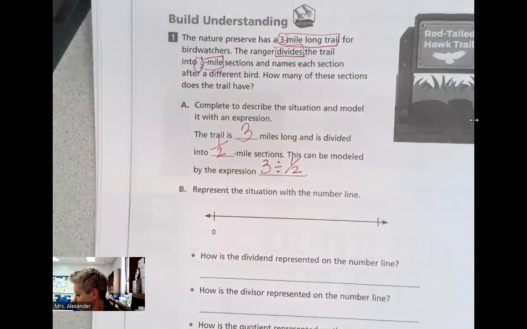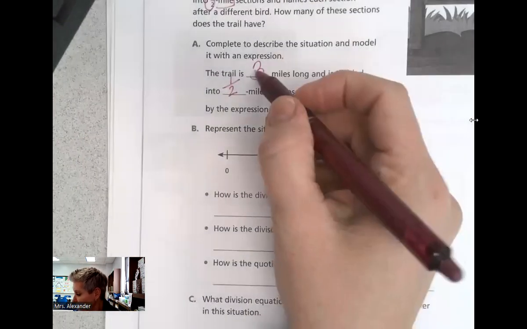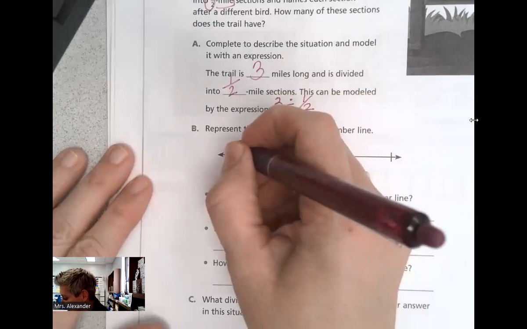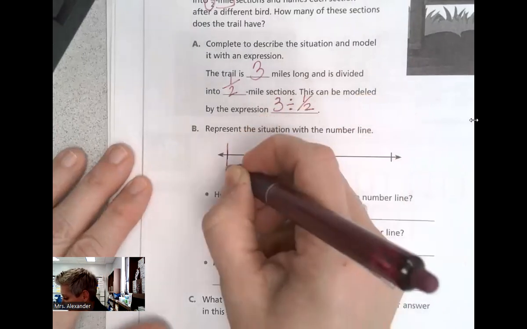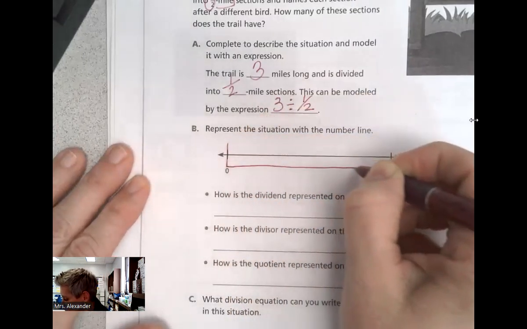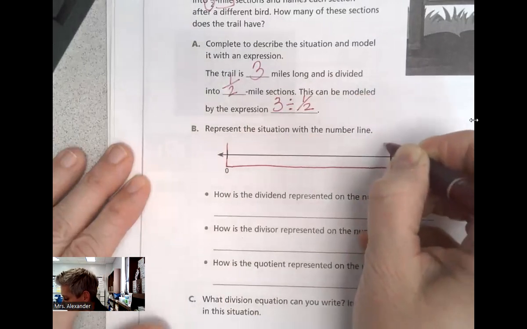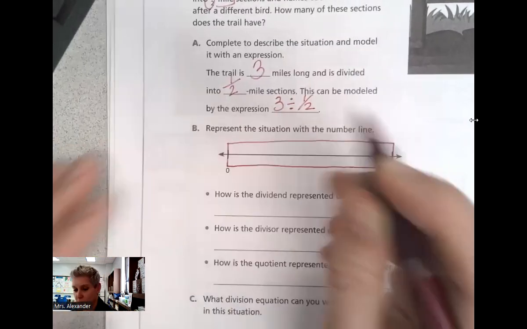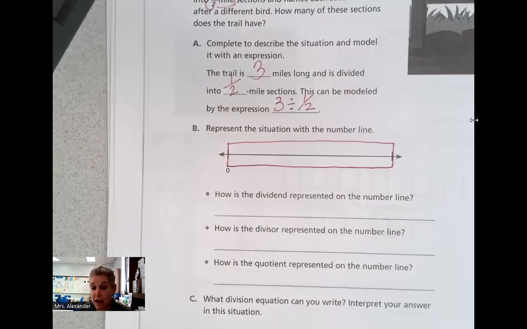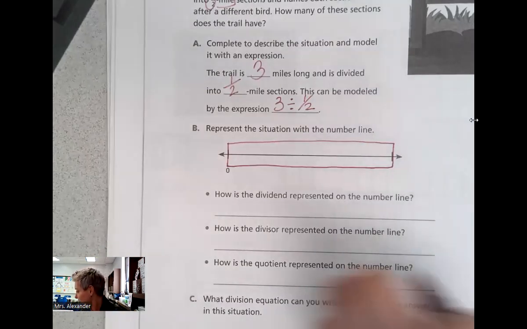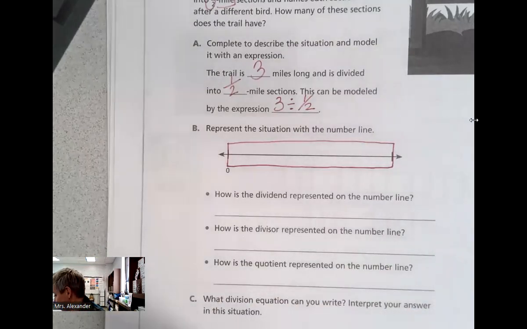So how would we represent that on a number line? If our whole number is 3, just like in our other models, on a number line, I'm not going to draw individual boxes. Like with the Spark Your Learning, I drew those 5 boxes. On a number line, I'm not going to show different models like that.